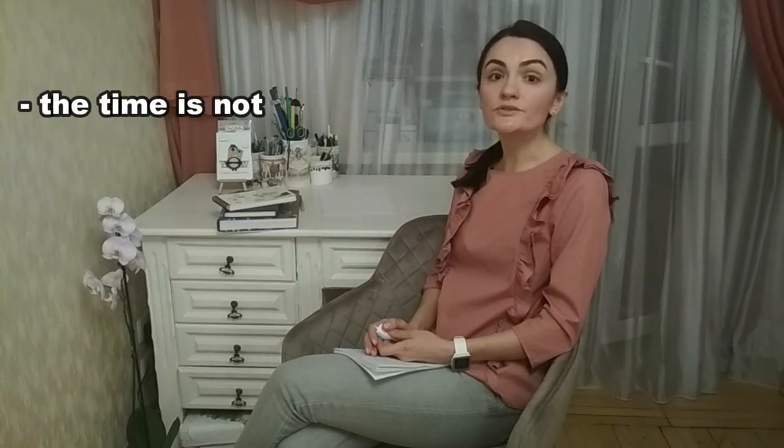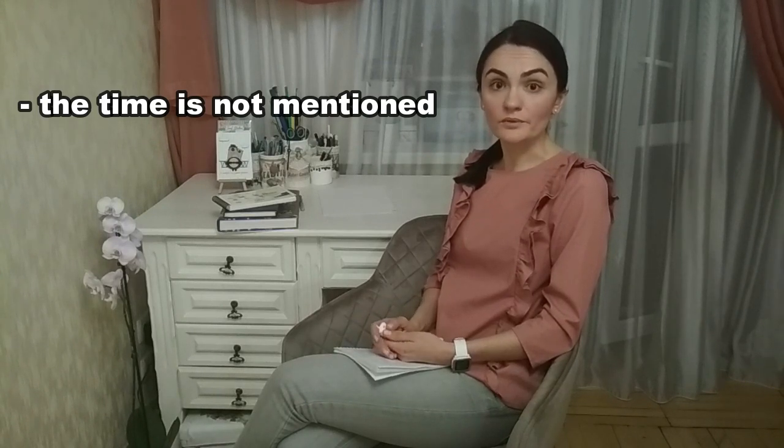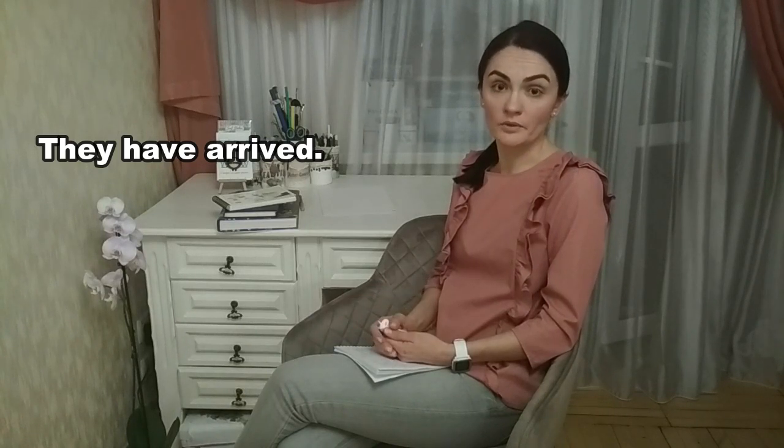When else do we use present perfect? We use present perfect when we are not interested in the time when something happens. Consider another example. They have arrived. What does it mean? It means that they are here and we can do something with them. Do you know when they arrived? No, we don't. Do we need to know? No, we don't.